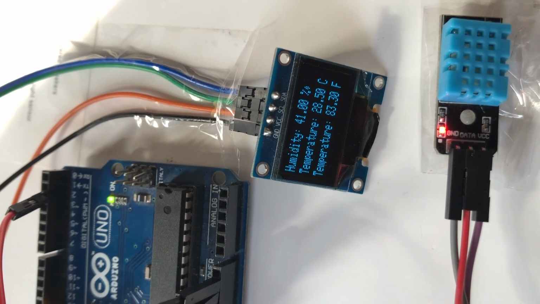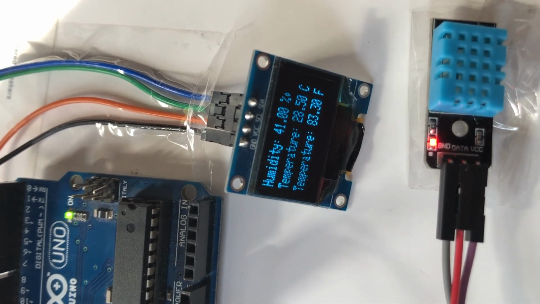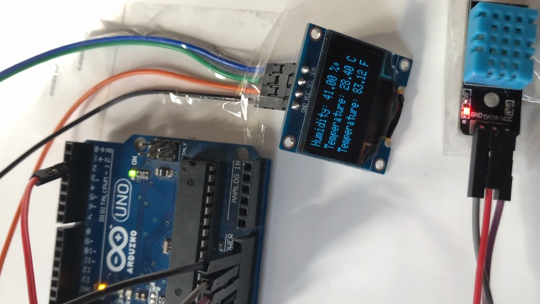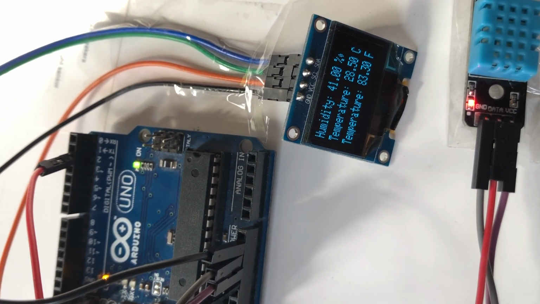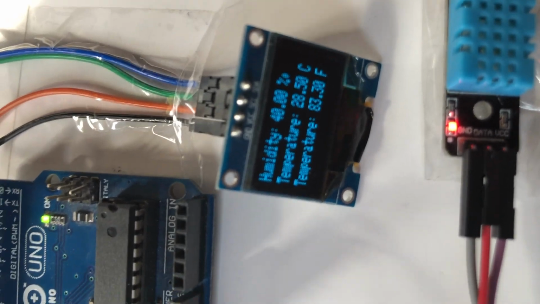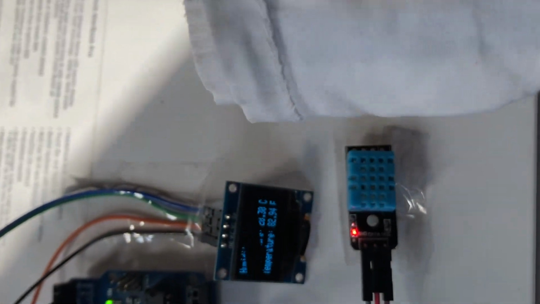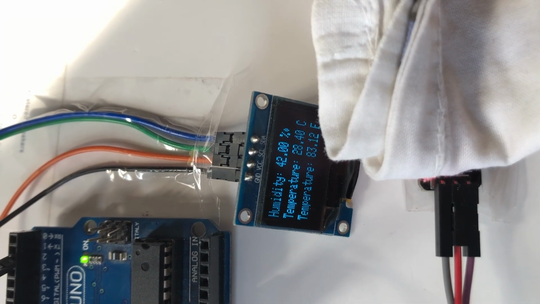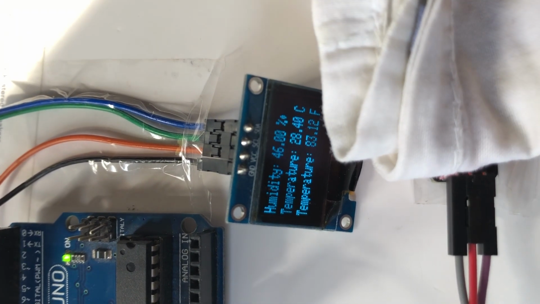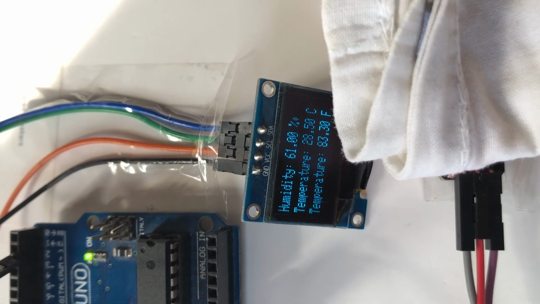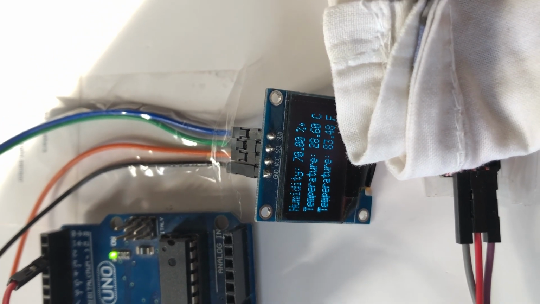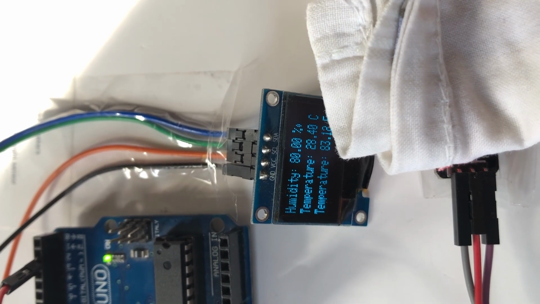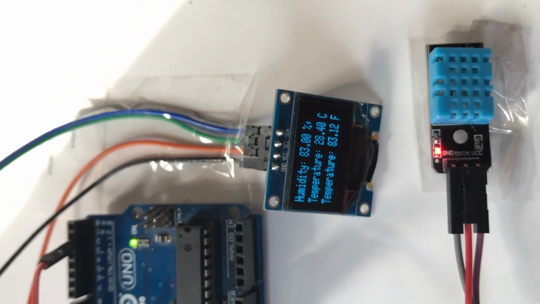One more thing: if you want to check whether this sensor is working properly, whether it is changing with time, according to the weather conditions, I'll show you a demo. I have taken a wet cloth in my hand. I'll keep it near the DHT sensor. You can see the humidity is increasing every 2 seconds. See, the humidity is increasing. It has gone up to 80 and more.